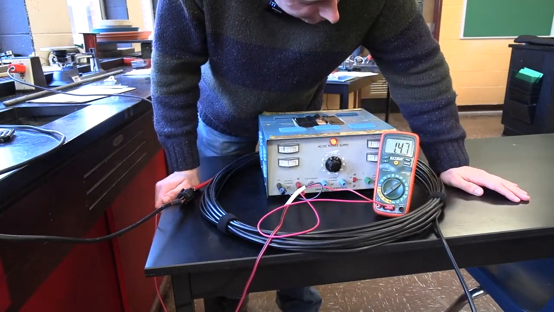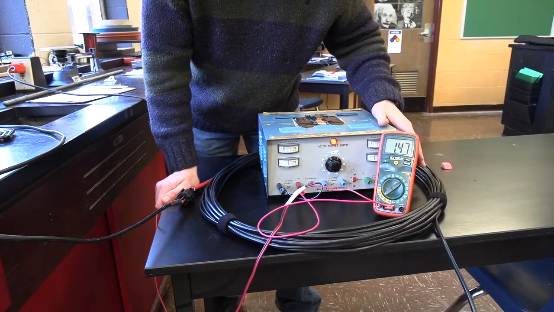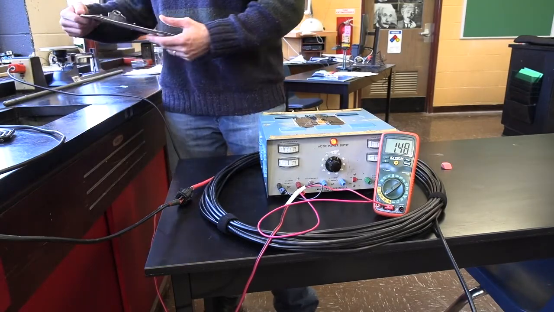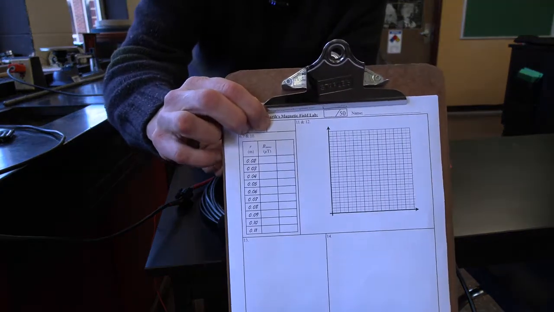Let's let it settle down a little bit. All right, 1.47 amps in this wire, but of course you have to multiply that by 7 and then record the resulting value here in the data table.